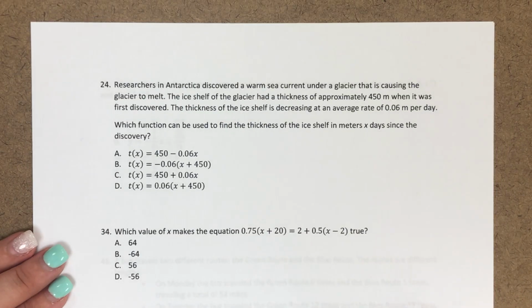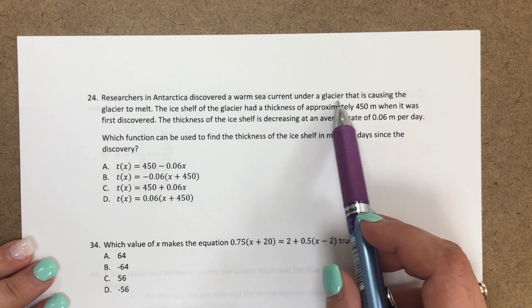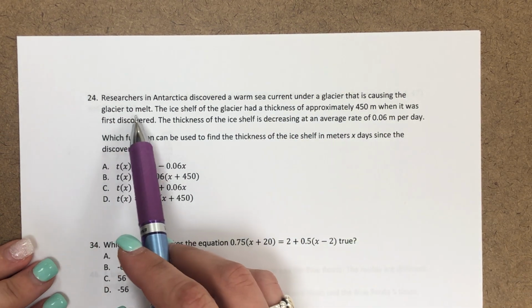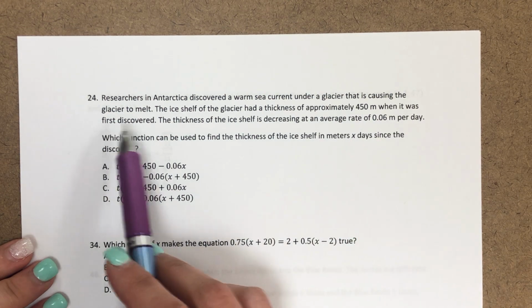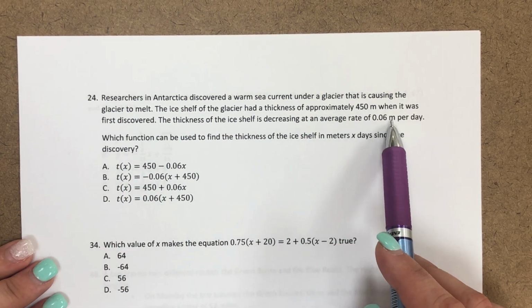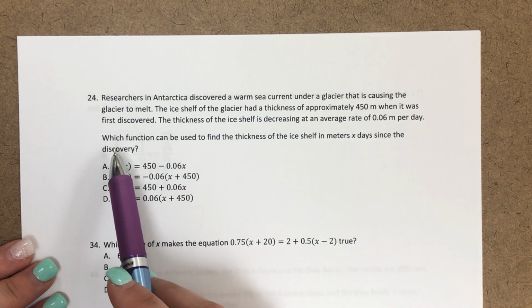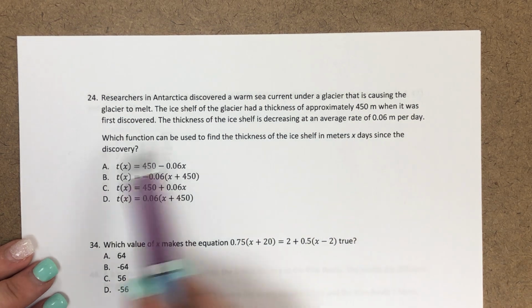So moving right along, we've got researchers in Antarctica discovered a warm sea current under a glacier that is causing the glacier to melt. The ice shelf of the glacier had a thickness of approximately 450 meters when it was first discovered. The thickness of the ice shelf is decreasing at an average rate of 0.06 meters per day. Which function can be used to find the thickness of the ice shelf in meters x days since the discovery?